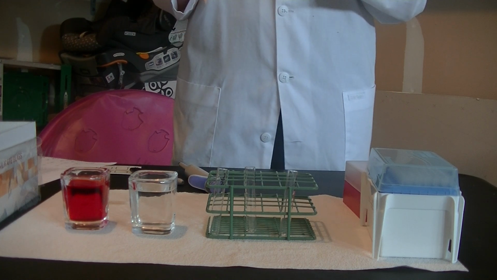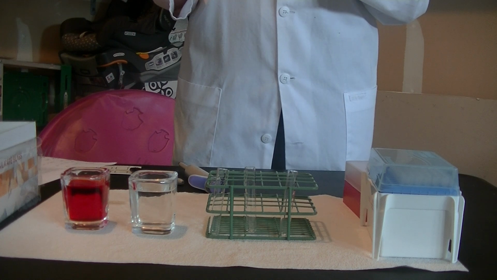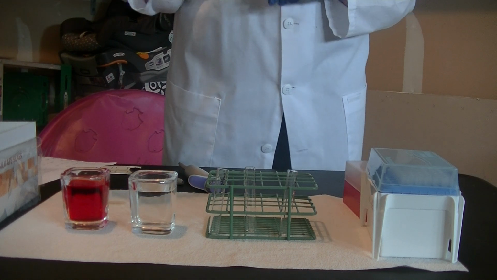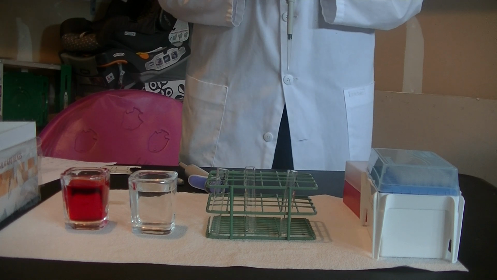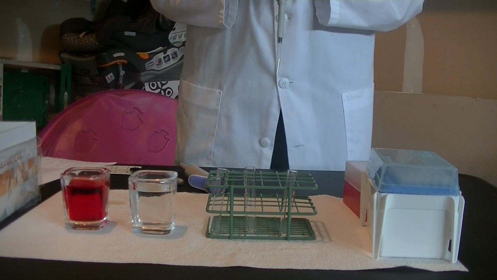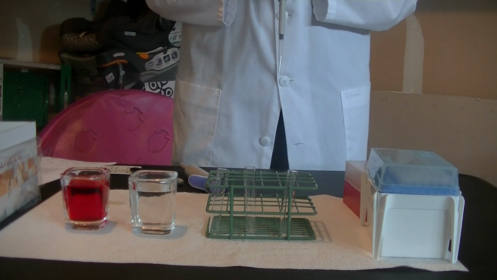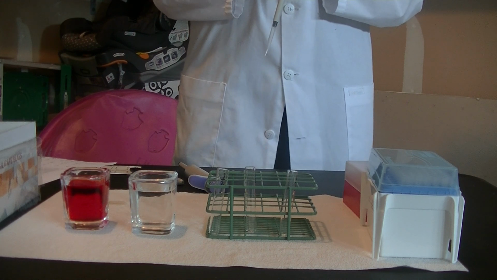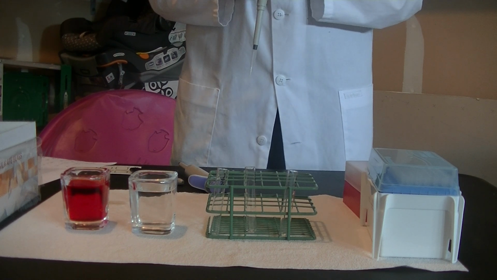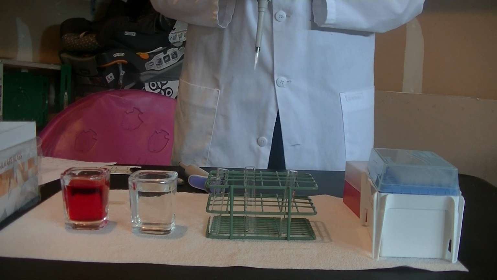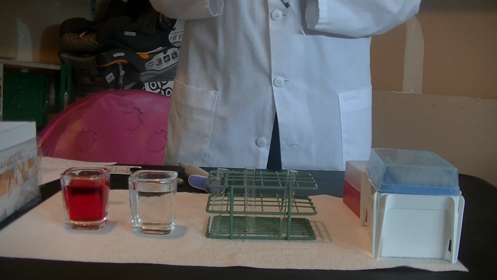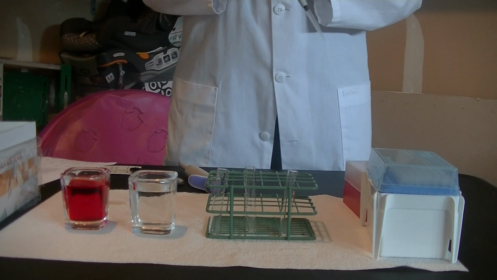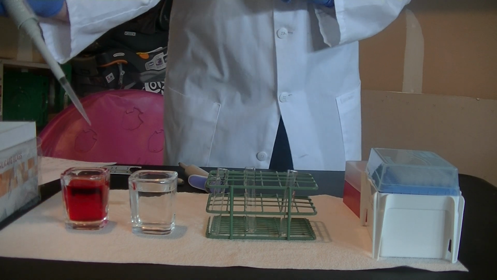For the 1 to 5 dilution, I'm going to need 200 microliters of the red solution, and in order to get a total volume of 1 milliliter, I am going to add 800 microliters of the water. And for the 1 to 10, we did that calculation for the previous example, and it is 100 microliters of red solution and 900 microliters of the water diluent.